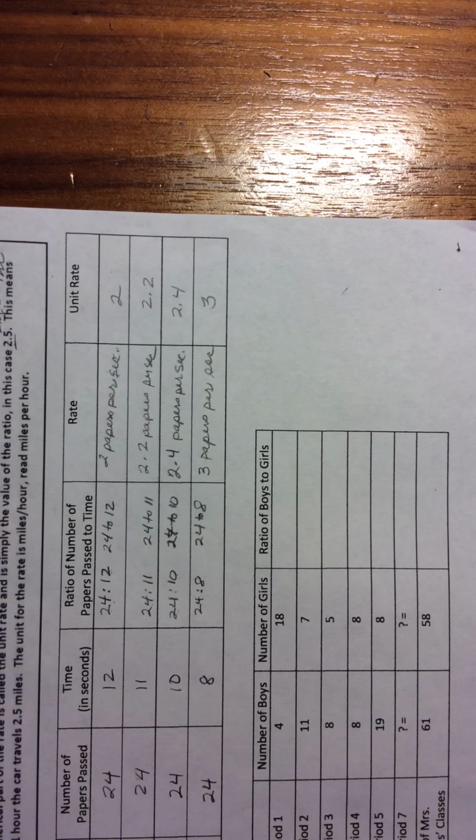Here the unit rate in the second one would be 2.2, the third one would be 2.4, and if we divide an 8 out of both of these, that would be 3 papers per second. So the unit rate would be 3.